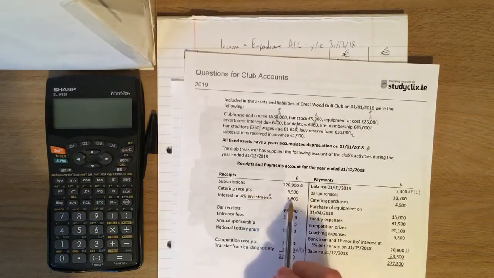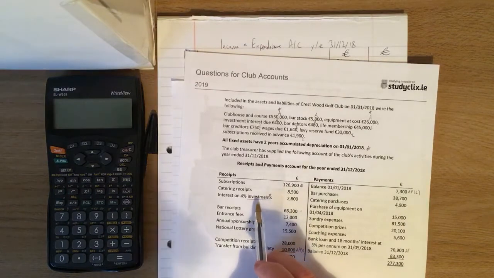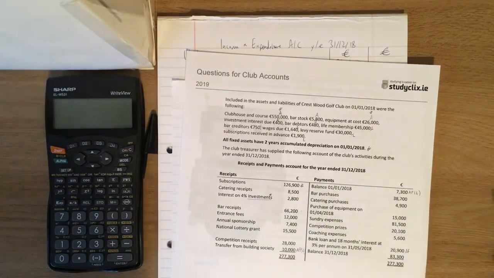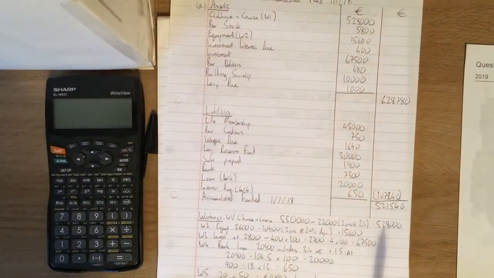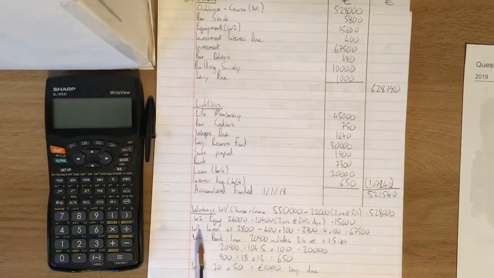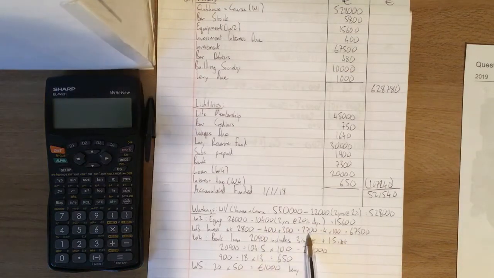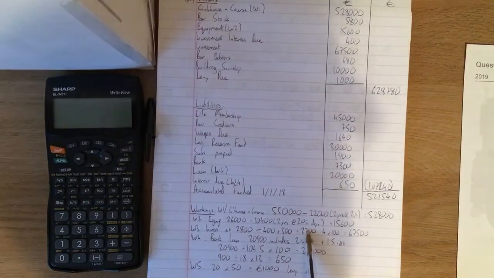Interest on investments. Yep, interest should go in 2018, but it should just be 2018's interest. So when I was doing the accumulated fund workings, I took that 2,800, I took away 400 interest due at the start of the year, I added on 300 interest due at the end of the year, and I got 2,700 as being the actual interest for 2018.